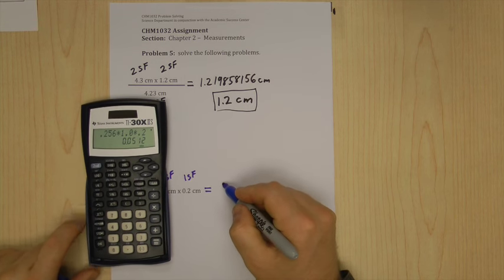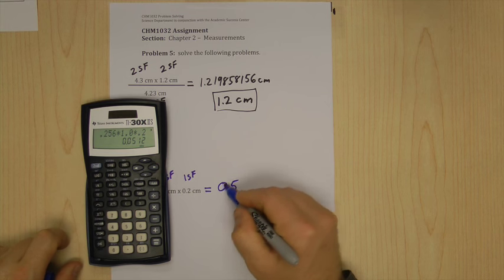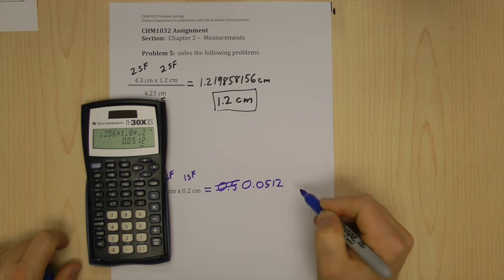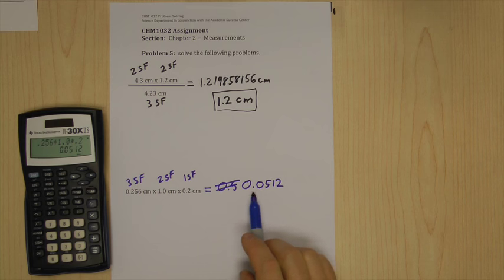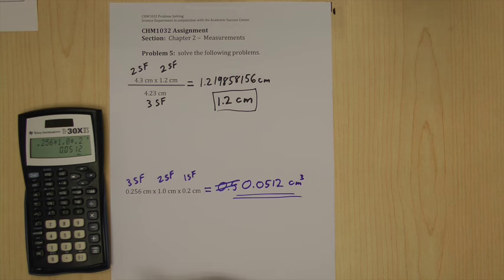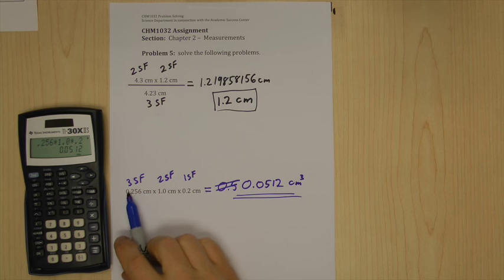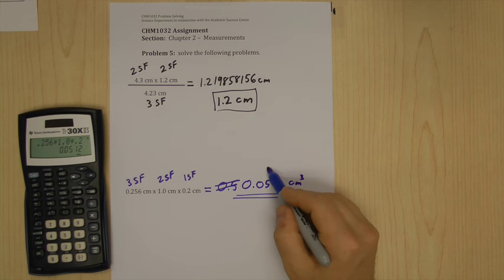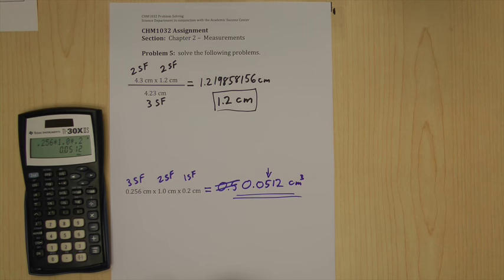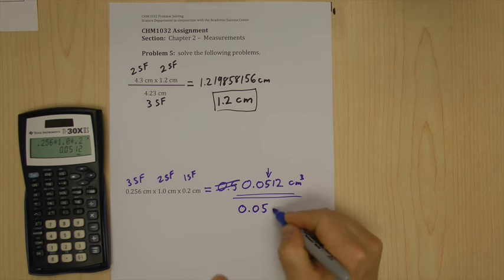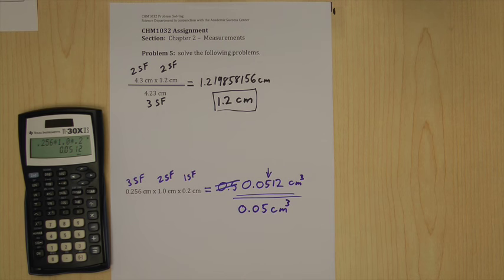So the calculator tells us 0.0512. All right. This is three significant figures. So this is not our final answer. That's what the calculator told us. We know, because we've looked at our measurements, that we should have one significant figure in our final answer. So here is our first significant figure. The next number beyond it is a 1, so the 5 will stay the same. The final answer should be 0.05 centimeters cubed.